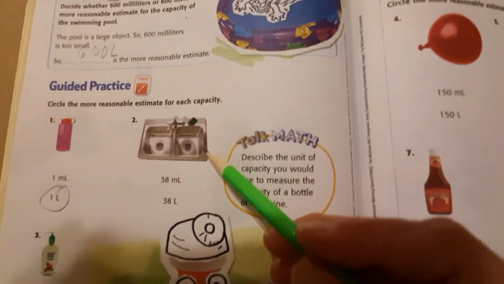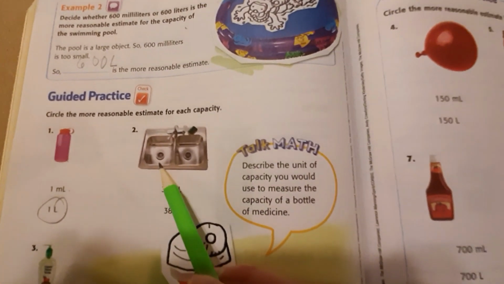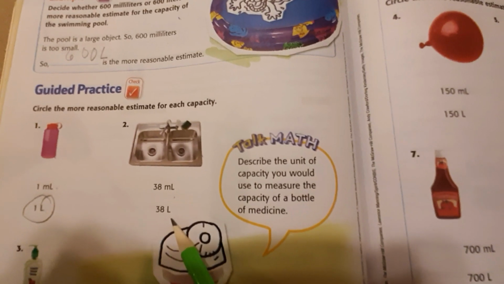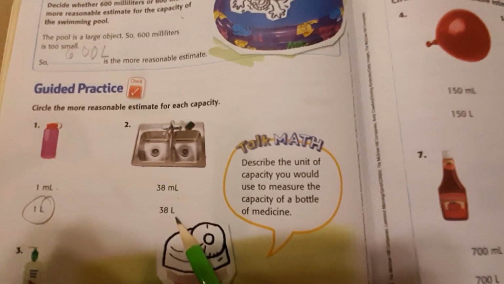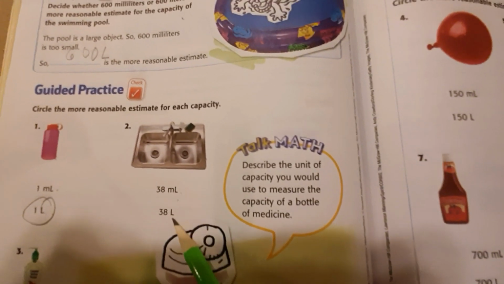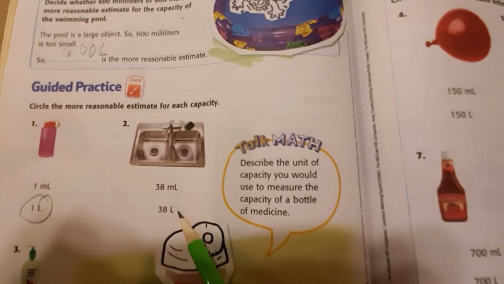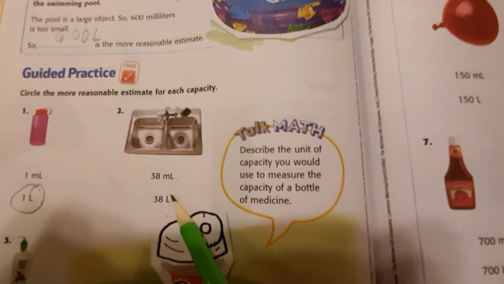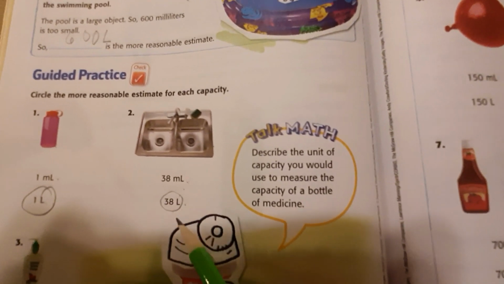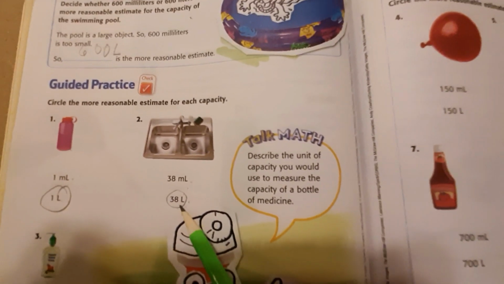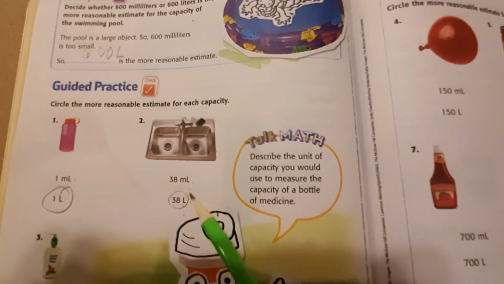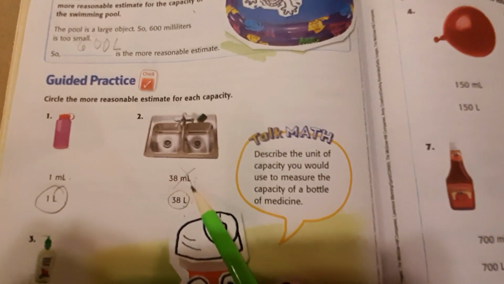Now take a look at this. Here's your kitchen sink, right? So if you have your sink here, would it take 38 milliliters or 38 liters to fill it? 38 eyedroppers, 38 bottles. Well, 38 eyedroppers wouldn't be anywhere near enough. So it would be 38 liters. Now that seems like kind of a lot of water for this one sink, but still we're making the best estimate. So this is not what you would want.